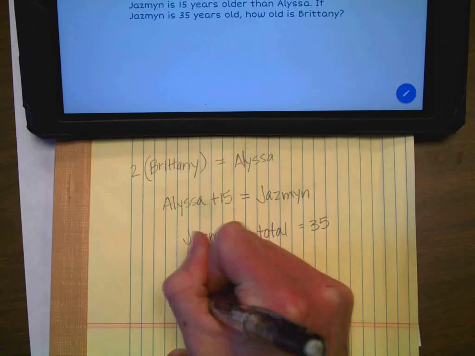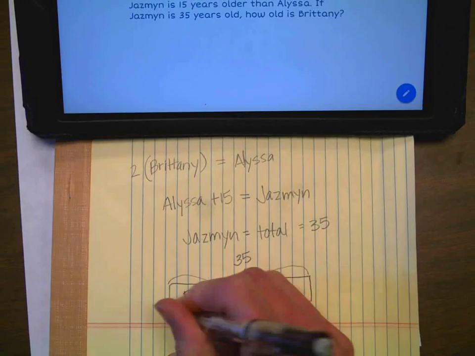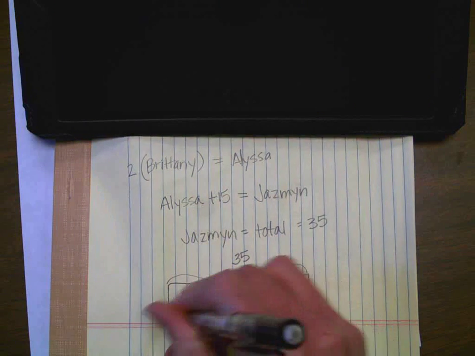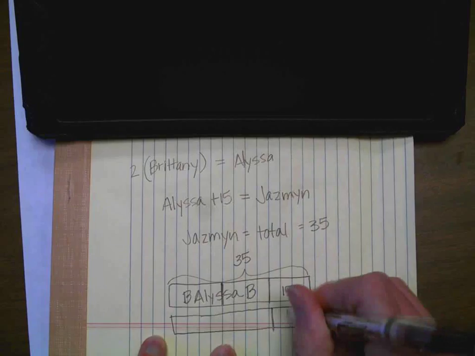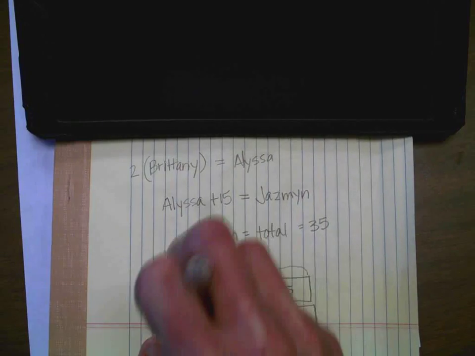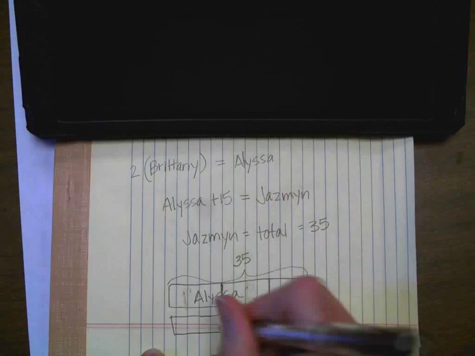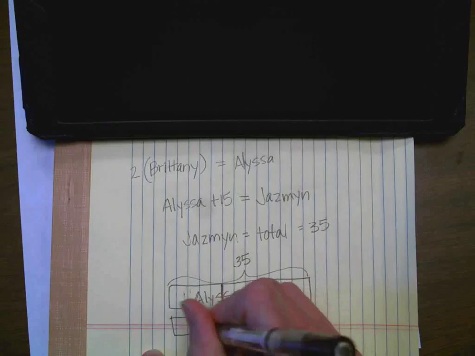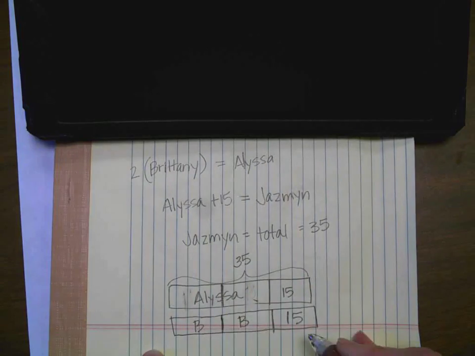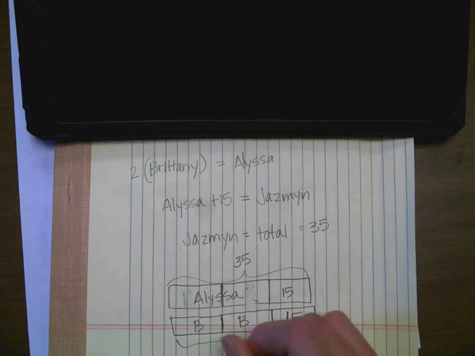So if we divide that into 2 sections, we know that this is Brittany, and we know that this is Brittany. I know that's kind of hard to see. So how about I draw another one, because that might be more helpful. Okay, same size, same shape. This section is 15. That whole piece, let me erase those off so I don't confuse you, sorry. This whole piece right here was Alyssa, but we know that Alyssa also means 2 Brittany's. Okay, so then we know that the whole thing equals 35.